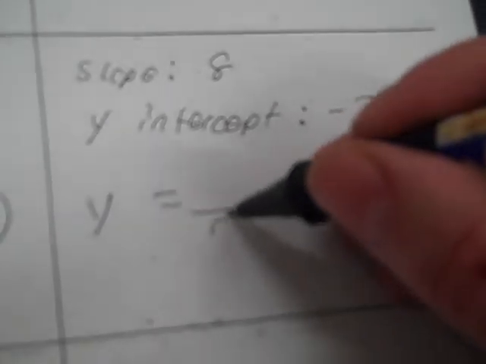Okay, our next problem. Okay, so that's my m, which is my slope, and this is my b. So the slope, or the rate of change, is 8, and the y-intercept's negative 7. So y equals 8x plus negative 7.